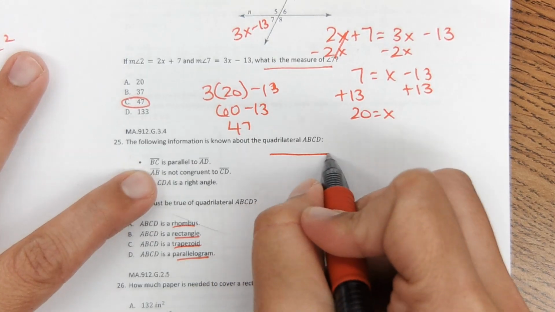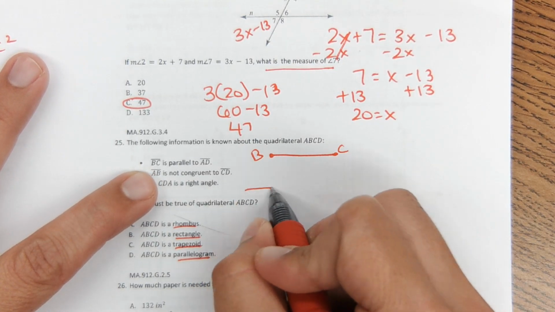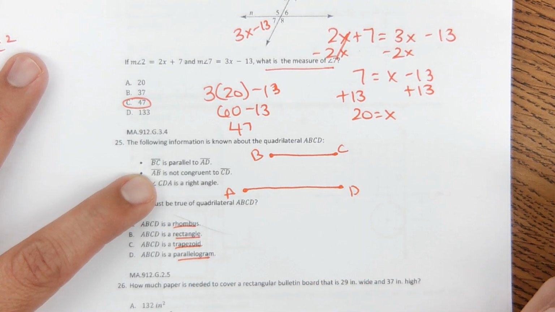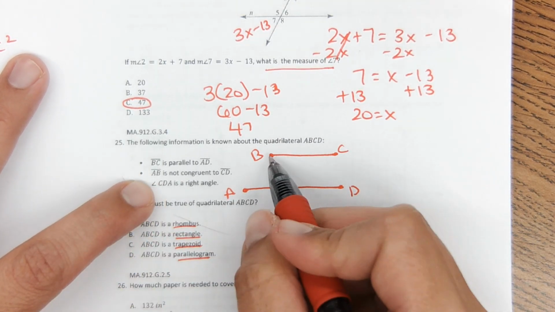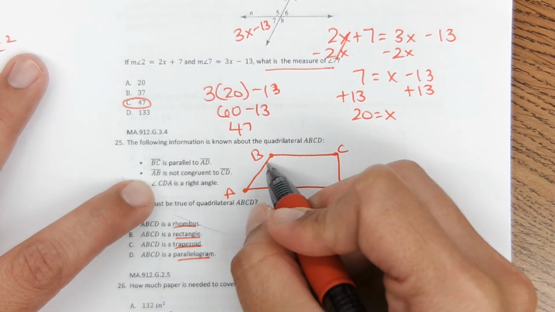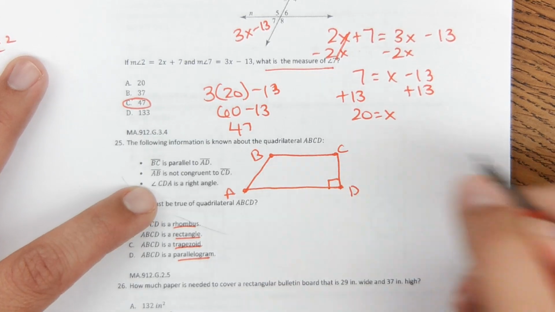Well, it says that BC is parallel to AD. It says AB and CD are not congruent, which I have here, so they're not the same length. And then CDA is a right angle.